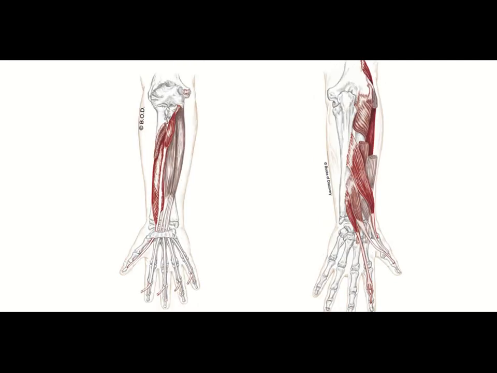So if we take a little deeper view this time, we've taken off that top layer of muscle. So this would be the Flexor Digitorum Superficialis that's been cut. Underneath that, we have our Flexor Pollicis Longus. It starts here and runs the entire length of our radius. So that's again the Flexor Pollicis Longus.